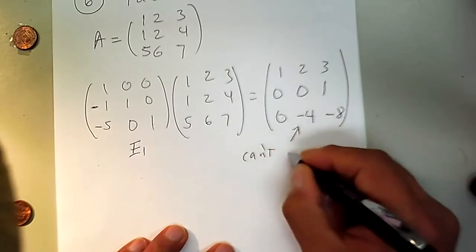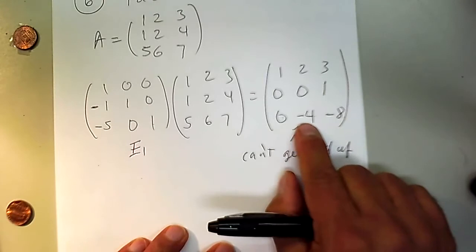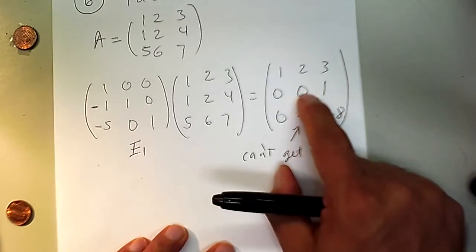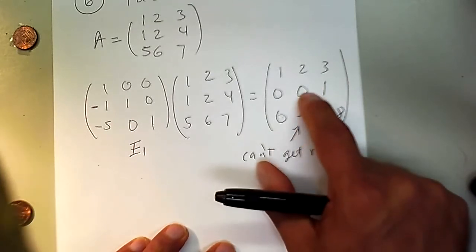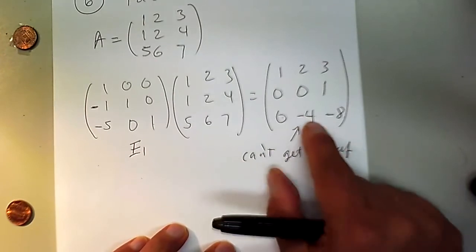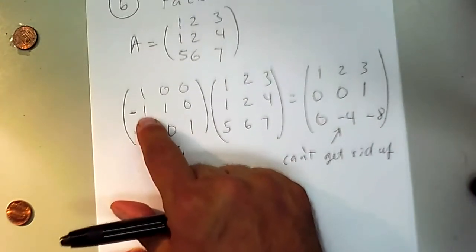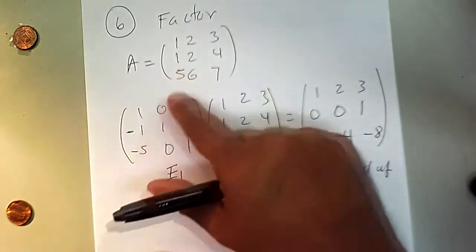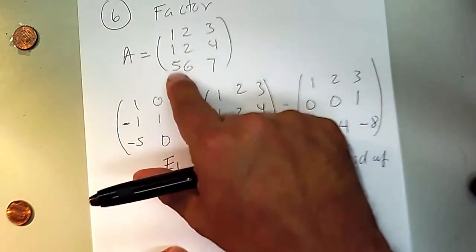We can't get rid of this negative 4 because we need something here, something other than 0 that will wipe it off. If we throw zeros here, that's like throwing air. Nothing is going to happen. See, we threw ones or negative ones to this, and we threw negative ones again.